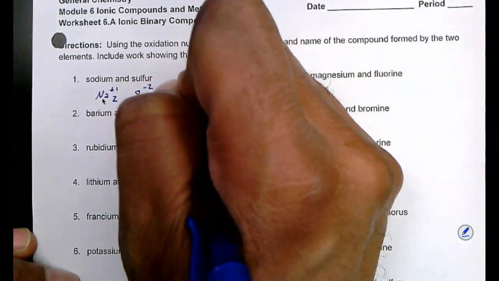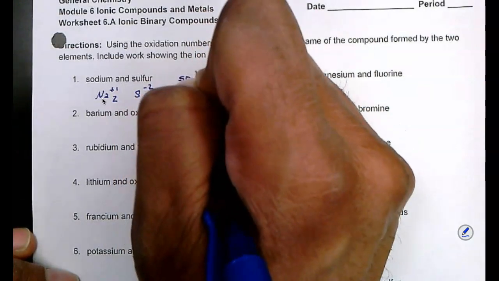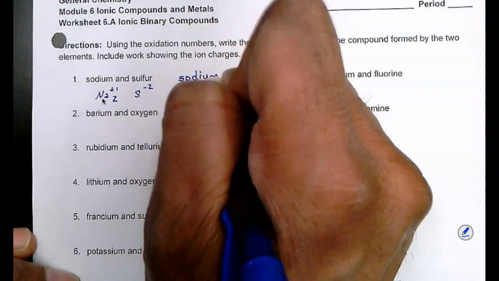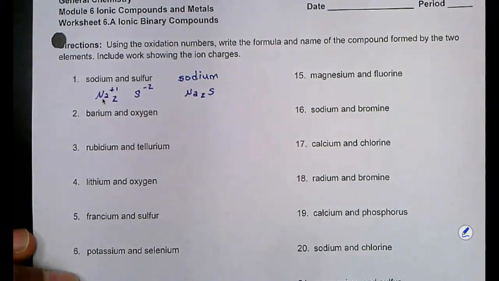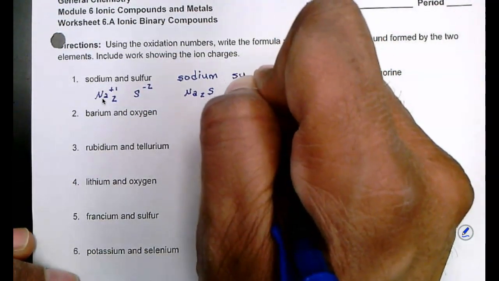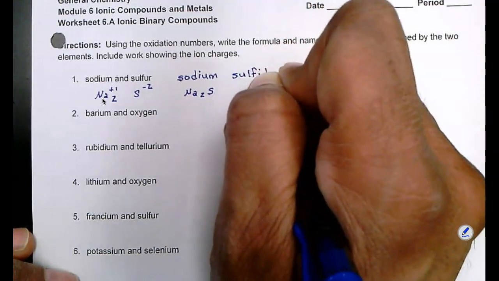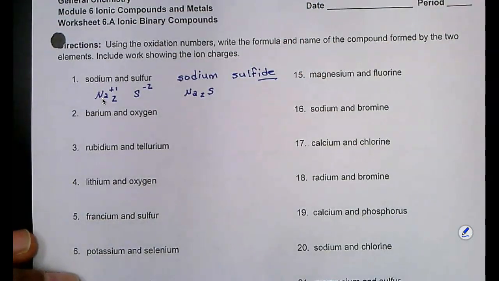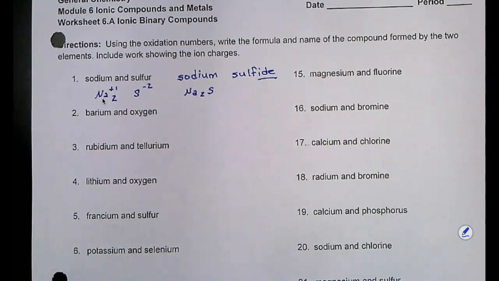And then I'm going to call it, you have to name it, sodium, put a space, and then it's not sulfur, negative ions, we change the name, and we're going to call it sulfide. Got to have that IDE ending on the negatives.